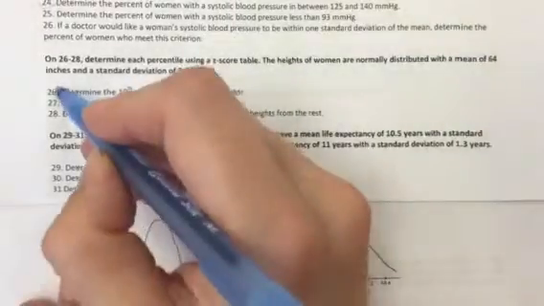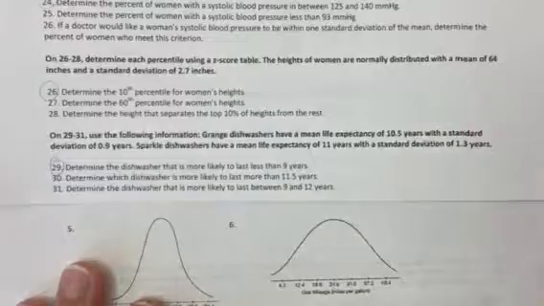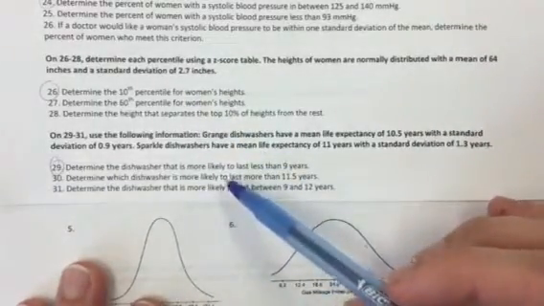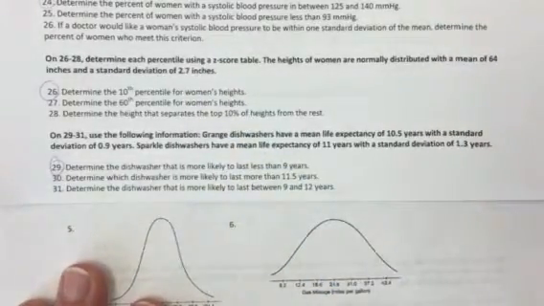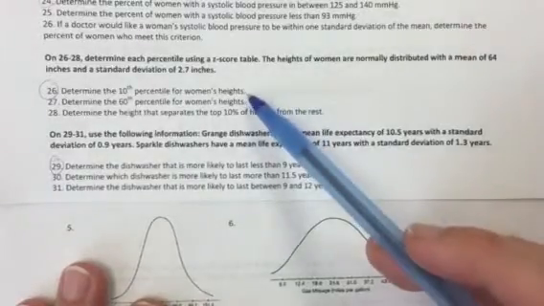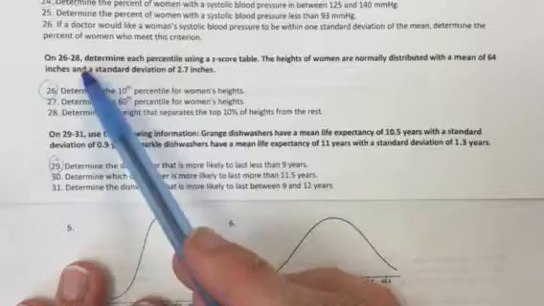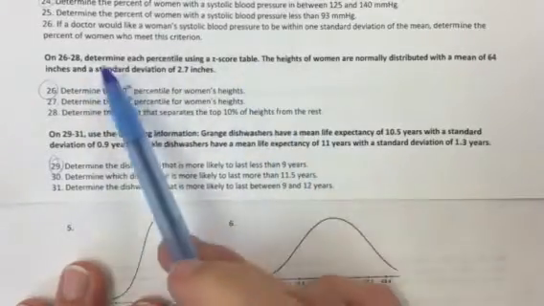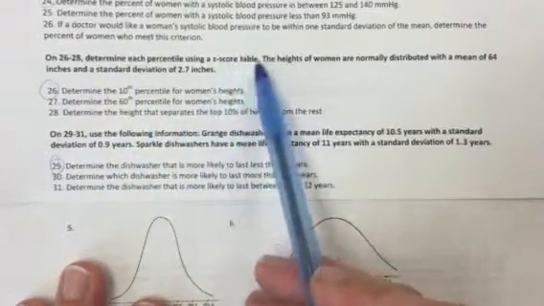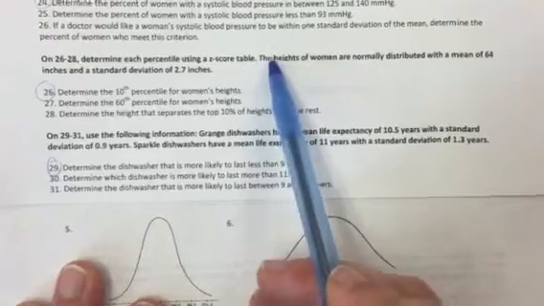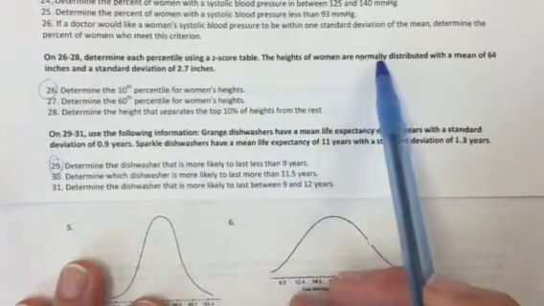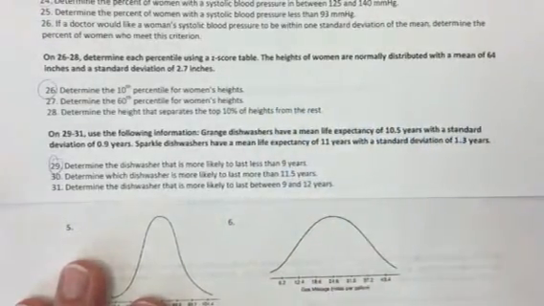So I'm going to do 26 and 29 for this next set. Still working on z-scores. This one is working backwards from the last. So on 26 to 28, we're going to use a z-score table to determine each percentile, and they're giving us information now about the problem. The heights of women are normally distributed with a mean of 64 inches and a standard deviation of 2.7 inches.